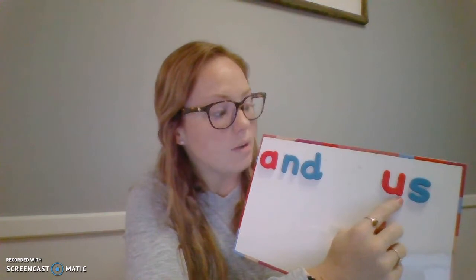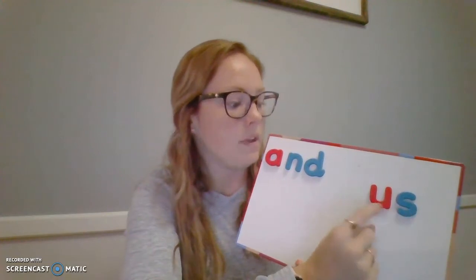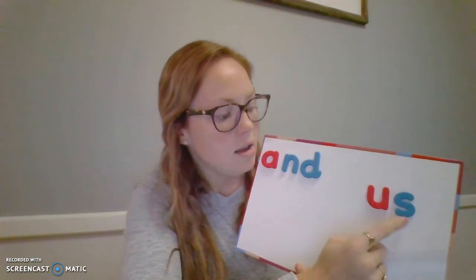Another strategy could be just to sound out the word. So this is the word "us," but say I didn't know that word or what it said. We're going to sound it out. We know the letter U says "uh" and we know the letter S says "sss." So we start with the first letter and sound it out, then sound out the second letter and put those sounds together to try to make a word. "Us." And I like to run my finger under the word after I sound it out because it just helps me. So those are some strategies that you can use to read a word.